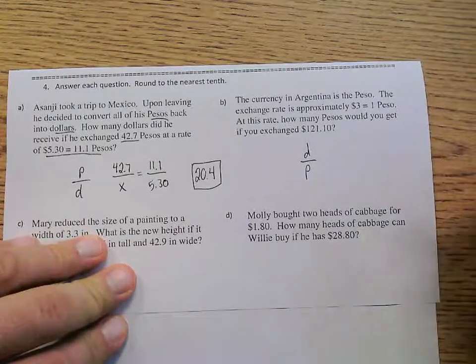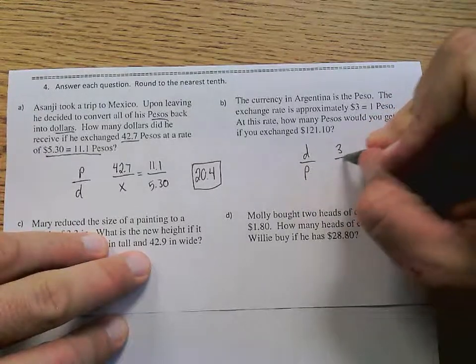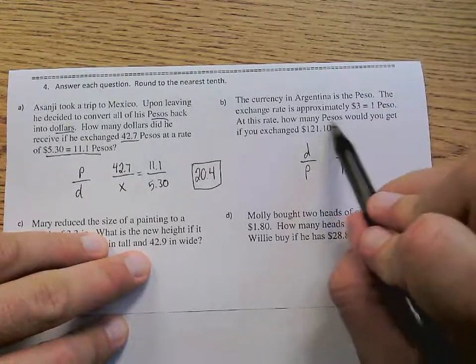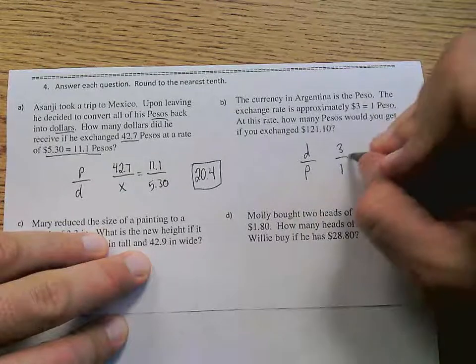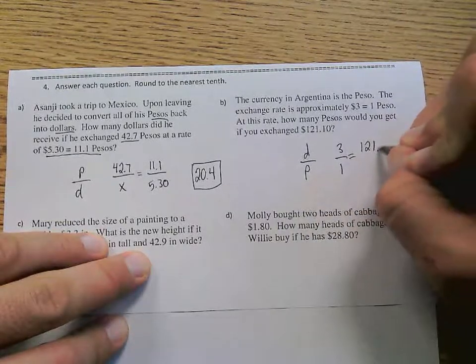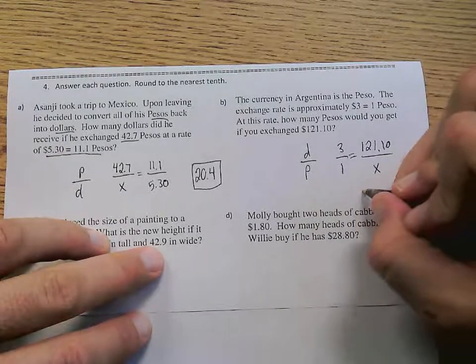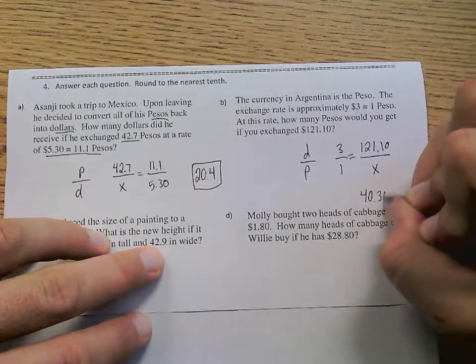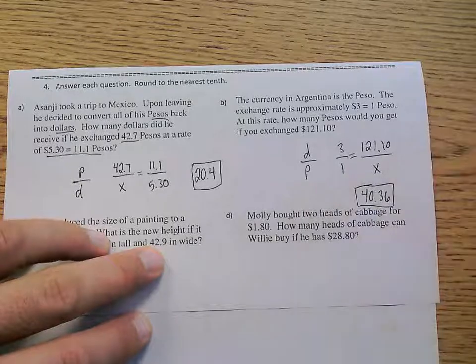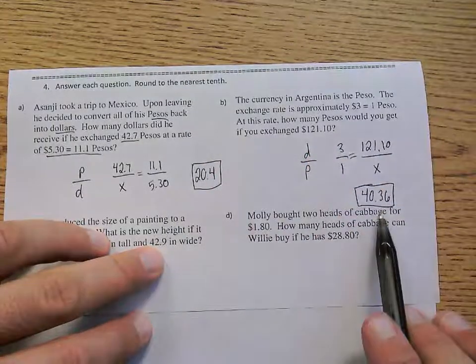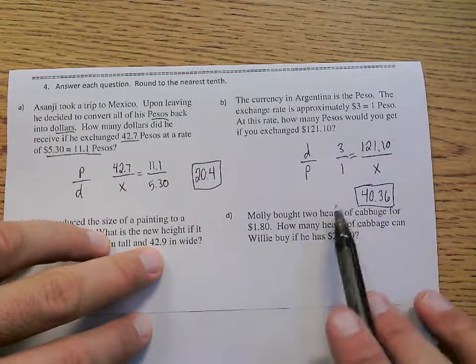All right, so 3 to 1. How many pesos would you get if you exchanged? All right, so that'll be 121.10 over x. Cross multiply and solve. Your answer ends up being 40.36. It says round to the nearest tenth, and I rounded to my nearest hundredth. It's okay. Don't freak out over this one.